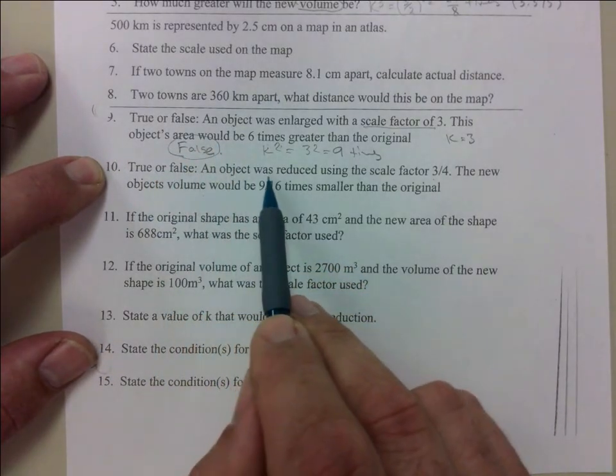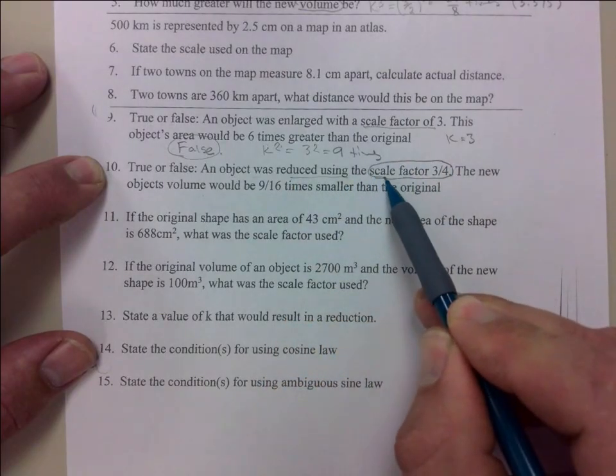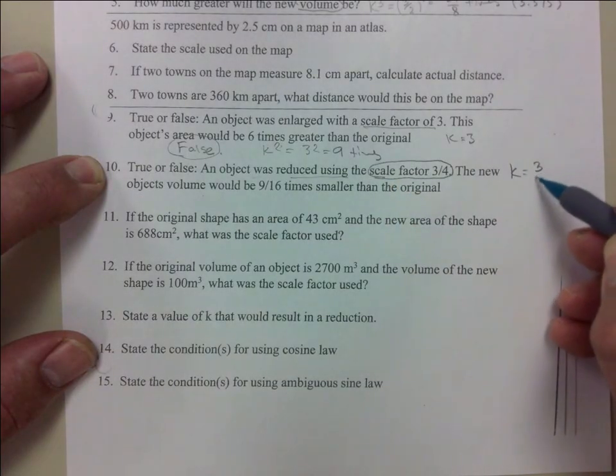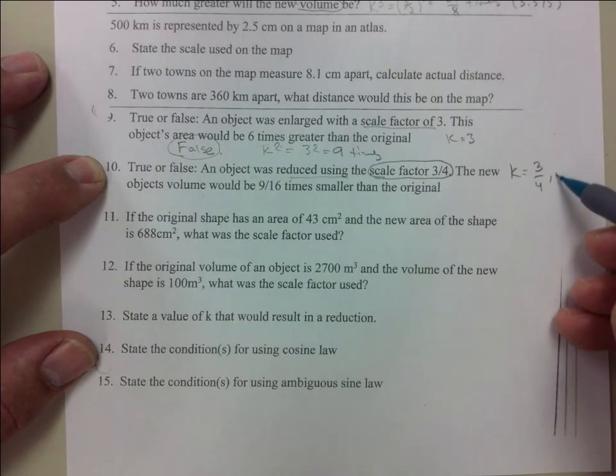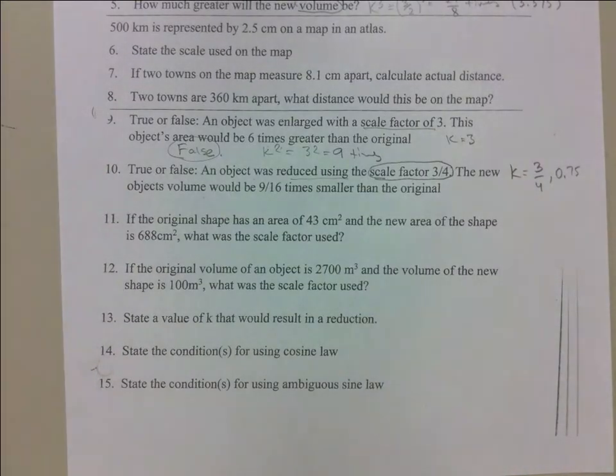True or false: an object was reduced using a scale factor of 3/4. How do we know it's a reduction? What's my scale factor if it's 3/4? It is 0.75, right? It's less than 1, or less than 100%.